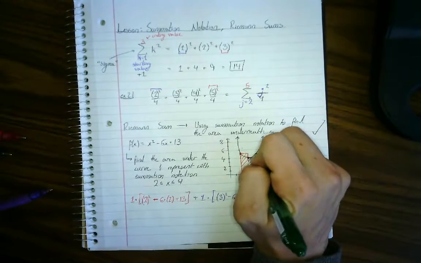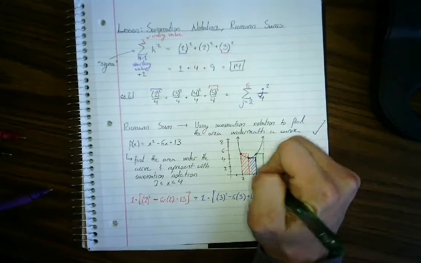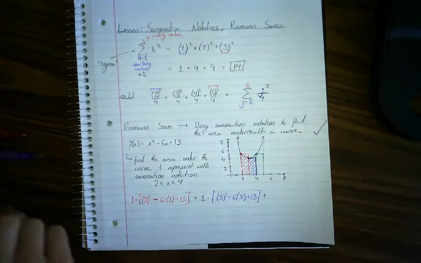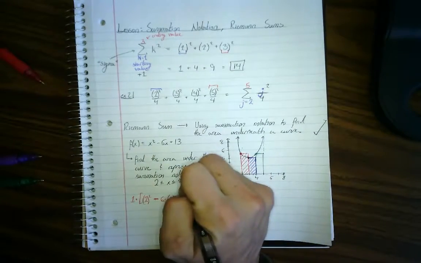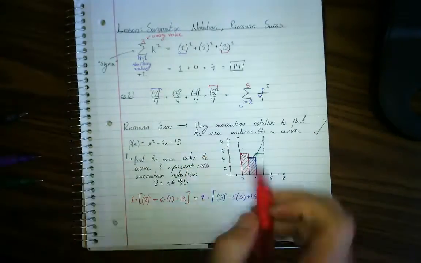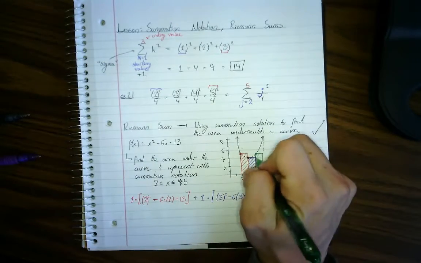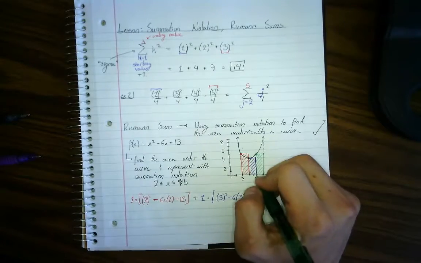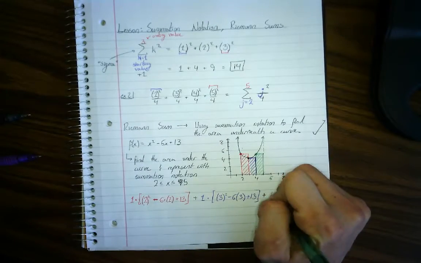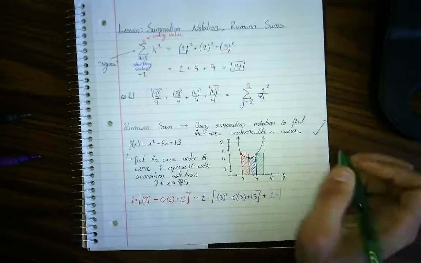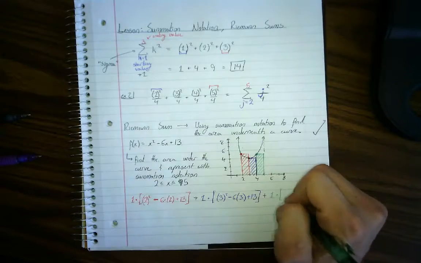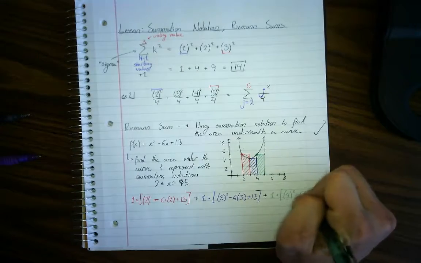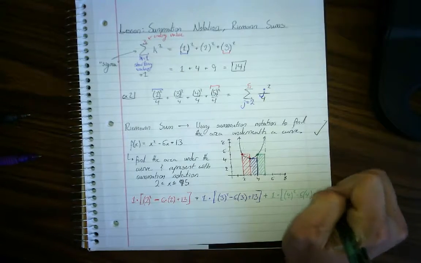Notice how we evaluated the height of our box at x equals 4. Oops, and this should be between 2 and 5. Apologies, guys. So that's this part right here. So we know that the width of this is between 4 and 5, so we have 1 times whatever the height is. So it's again putting the 4 into our function. 4 squared minus 6 times 4 plus 13.